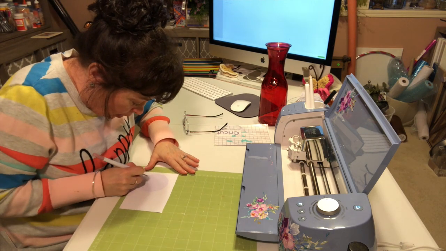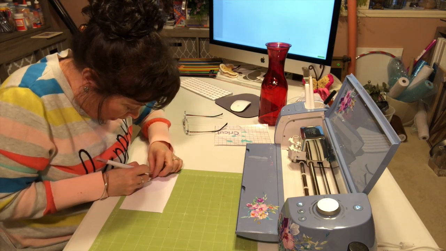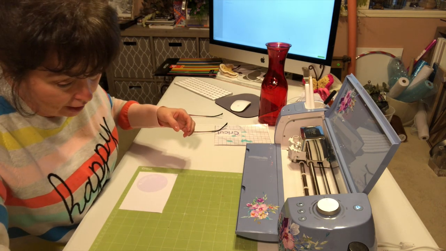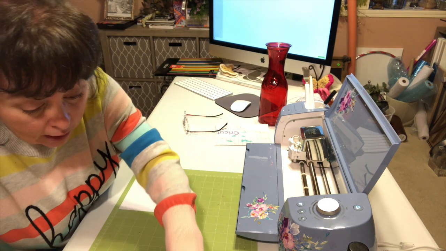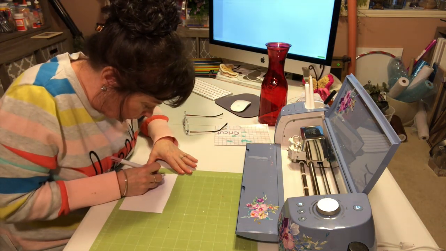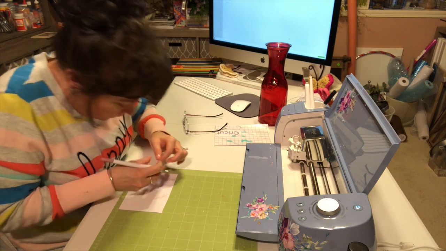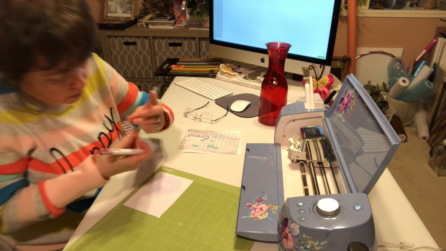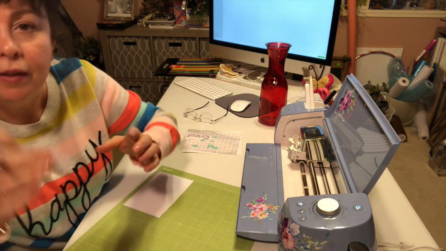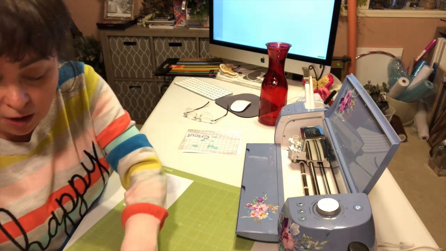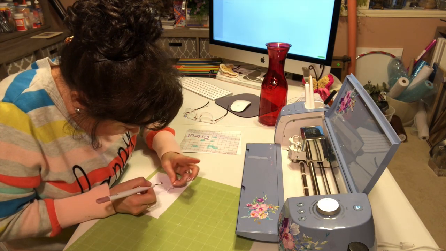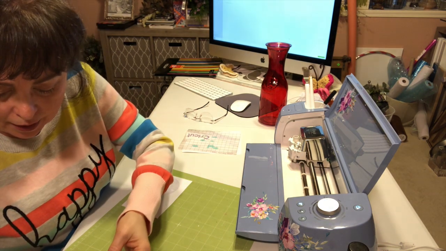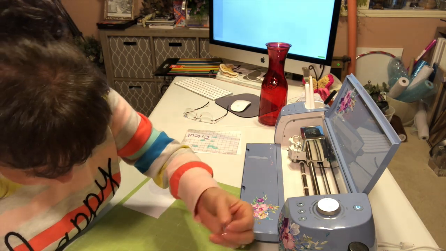So if this really works, I will be using Arteza vinyl much more because I love it. You can't beat it for the price and you cannot beat it for the colors. I mean, look at this. It's all coming out. You can even get the word back here. I'm thrilled.